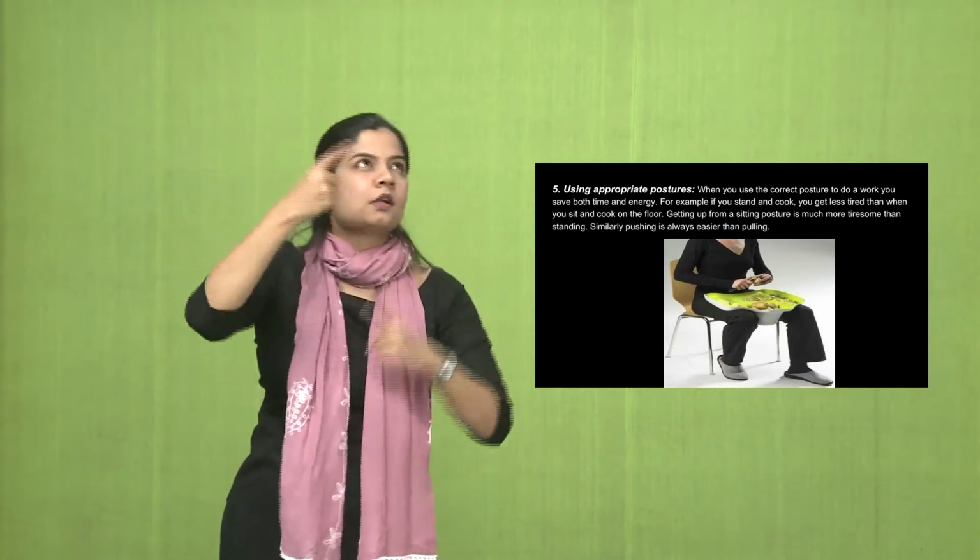Using appropriate posture. As you can see in the picture, the woman is sitting and cutting vegetables. When we have some energy, we are cutting the vegetables standing in the kitchen. Automatically, the energy level will go down. We can avoid standing when some things can be done while sitting.